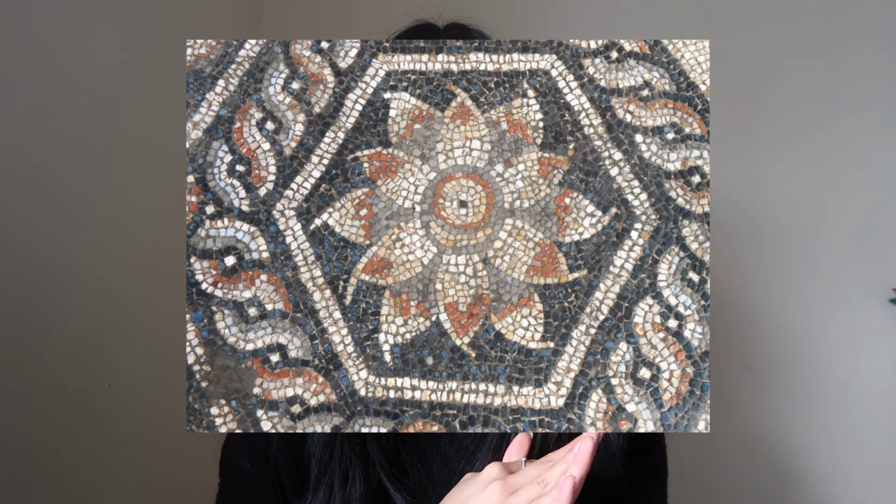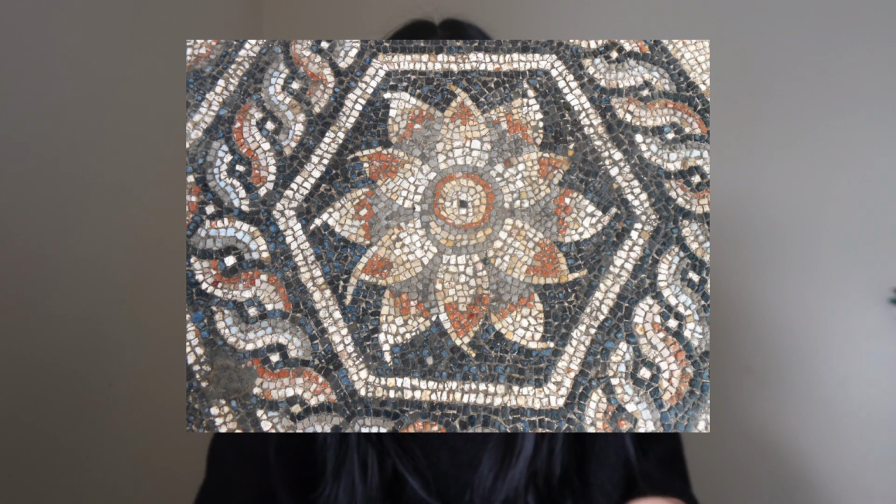So what actually is a mosaic? Mosaics did not actually originate in Rome. They were a Greek Hellenistic art form that the Romans then adopted and adapted. These then came to be really popular floor decorations across the whole of the Roman Empire. So not just in Italy, but we also find mosaics in the northern provinces, the eastern provinces, and in North Africa.